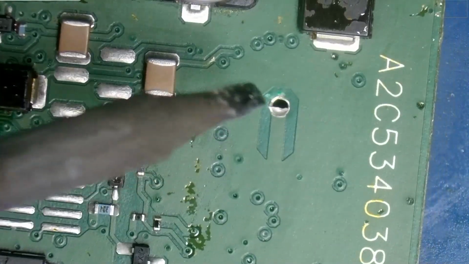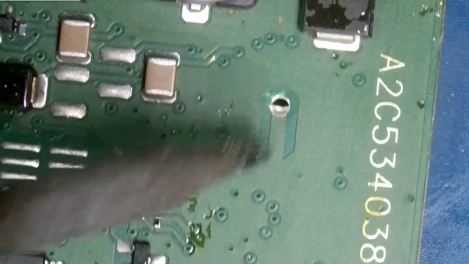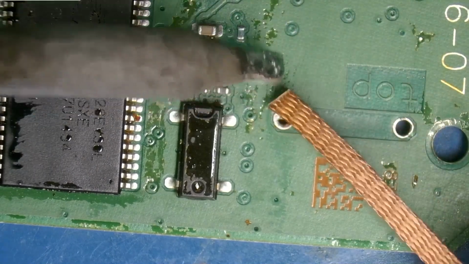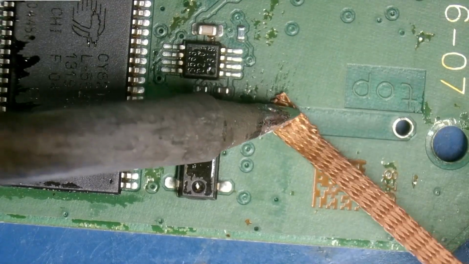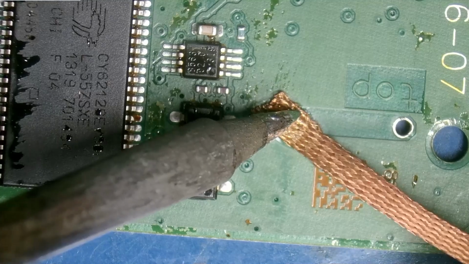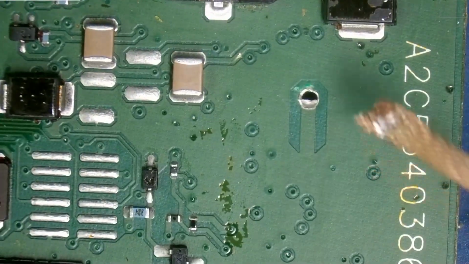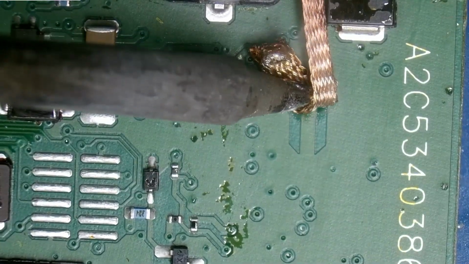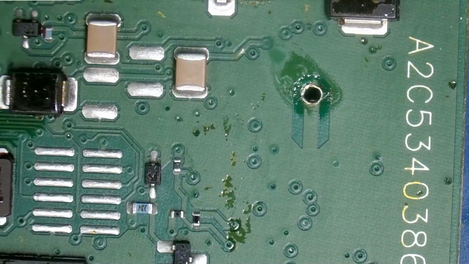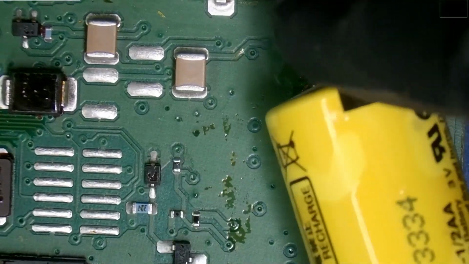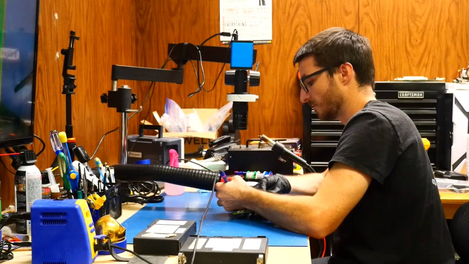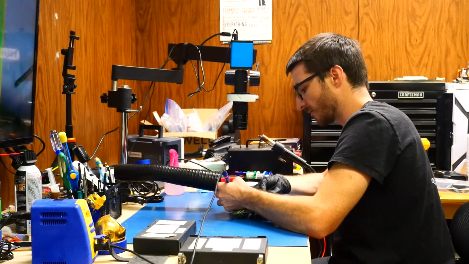Taking a look at our solder joints, I do have a little bit of leftover solder in a couple of them. So before we put the battery back in, we're going to clean that up. And I'm using one hand to hold the battery from the bottom.